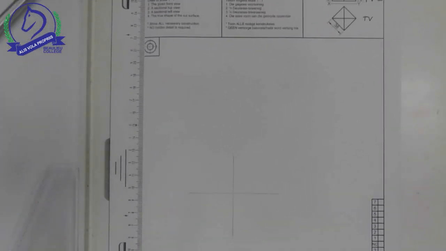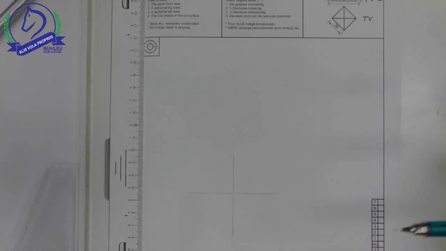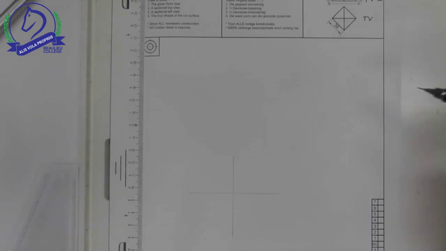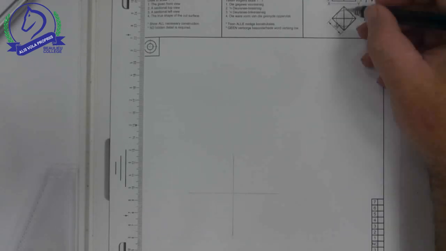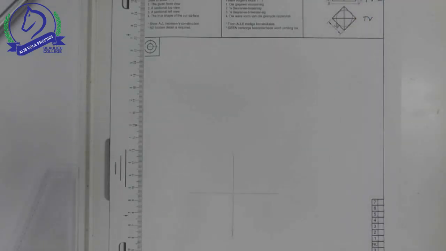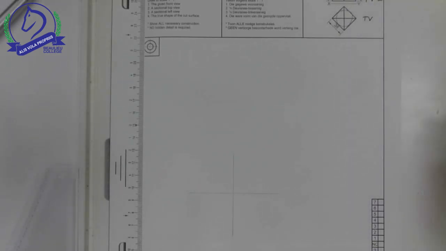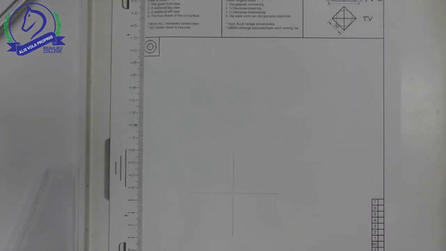So the first thing that I'm doing for my construction of the top view is just to put in my diagonals. Now they tell us that the length of the side is 38, so what I'm going to do is draw a circle with a diameter of 38, which would then touch the inside edges of the 45-degree lines to get the outside there. So now I'm going to draw that circle with a diameter of 38, so a radius of 19.